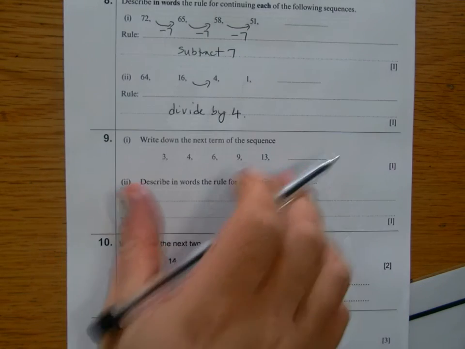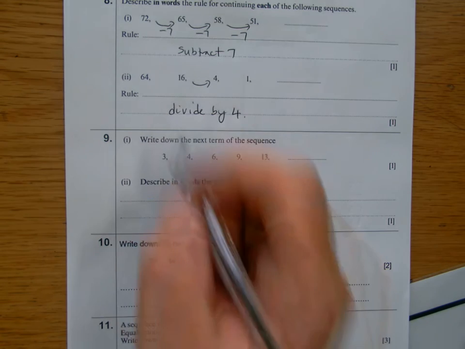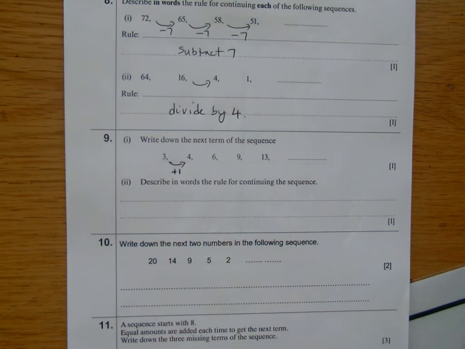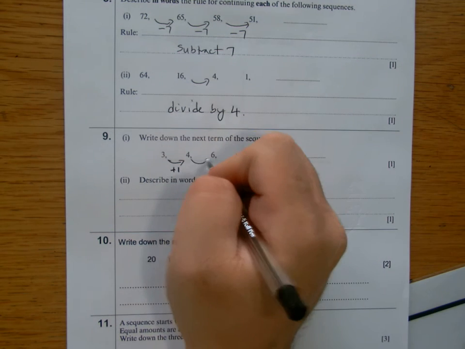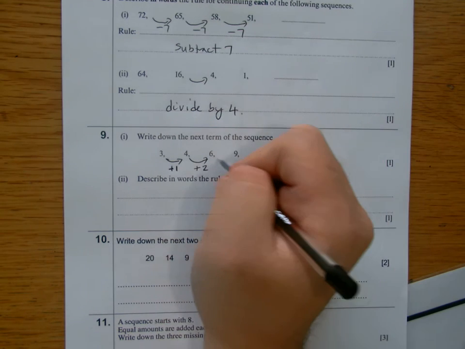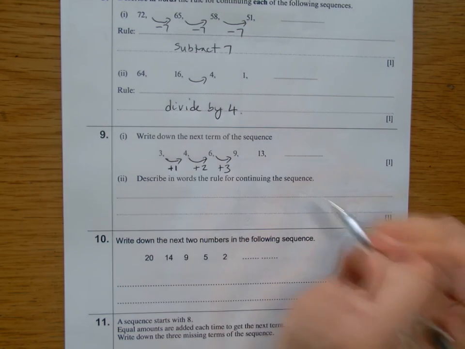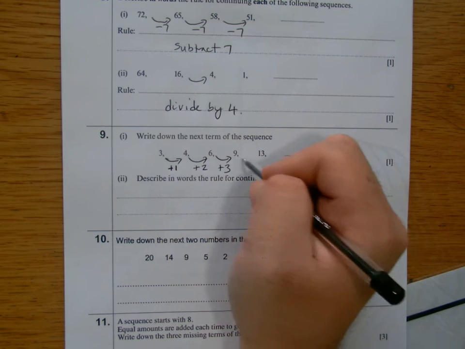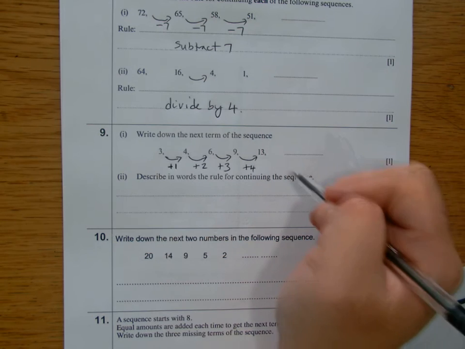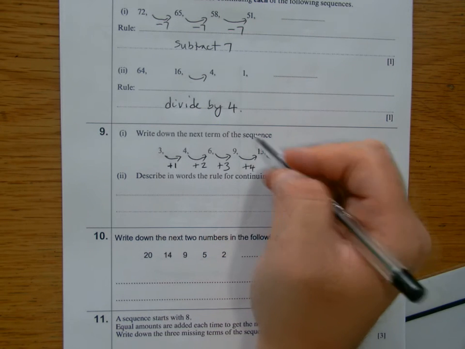Number 9 is a little tricky, right? And it brings up the point that we need to check the gap between each term. So the gap there is 1, but the gap here is 2, and the gap here is 3. So let's think about what the next gap is going to be. Of course, it's going to be 4, yeah? So what's the next gap going to be? Because we want the next term.